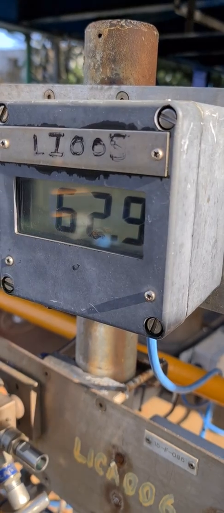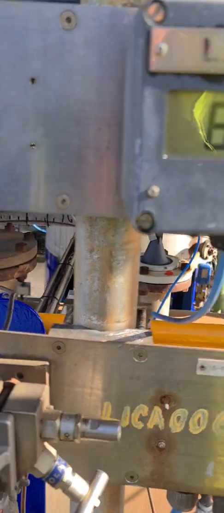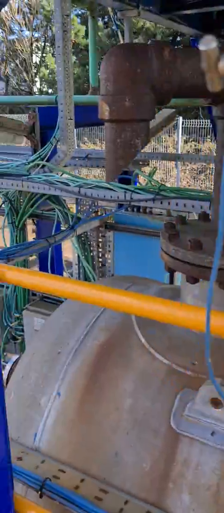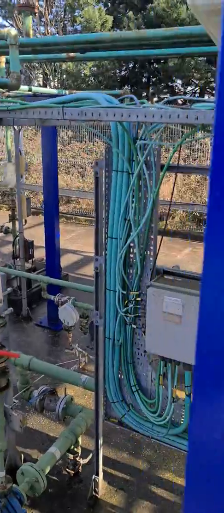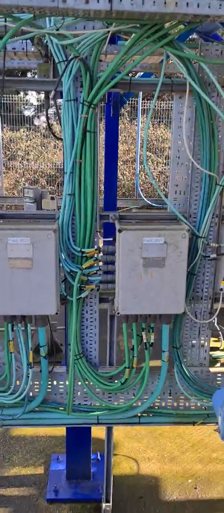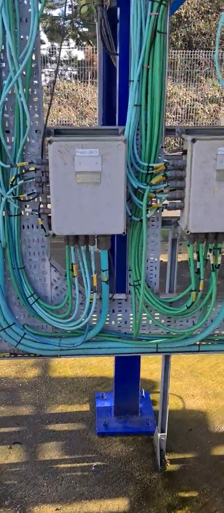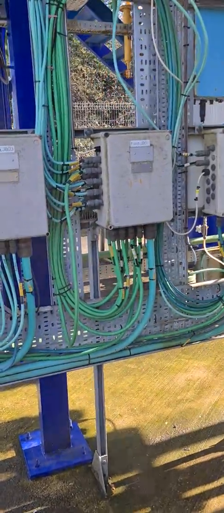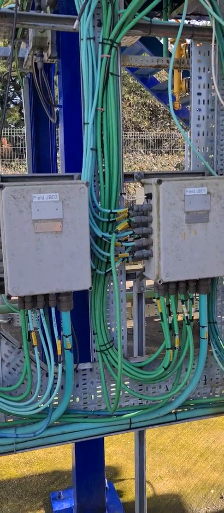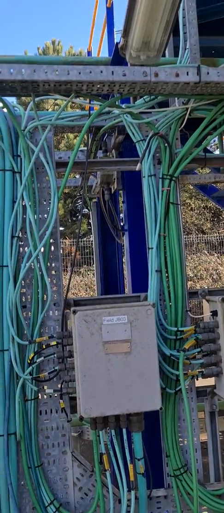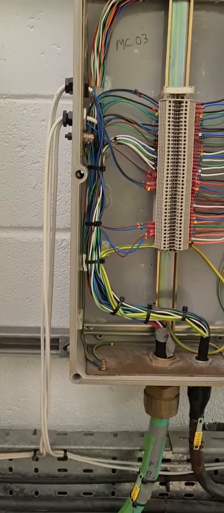From here, that signal now goes on its little journey into one of the junction boxes, and from here that signal, which is 4 to 20 milliamps, heads towards the control room. So that's the first part A.